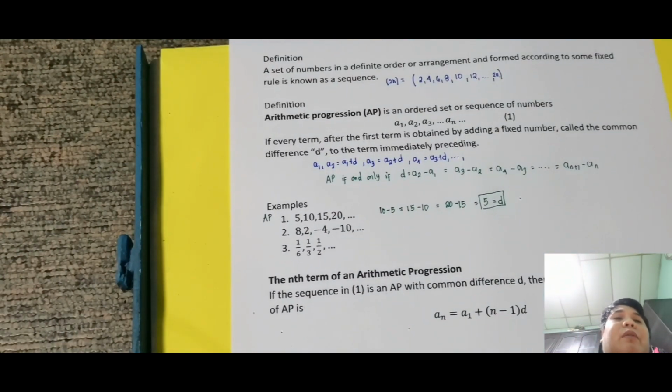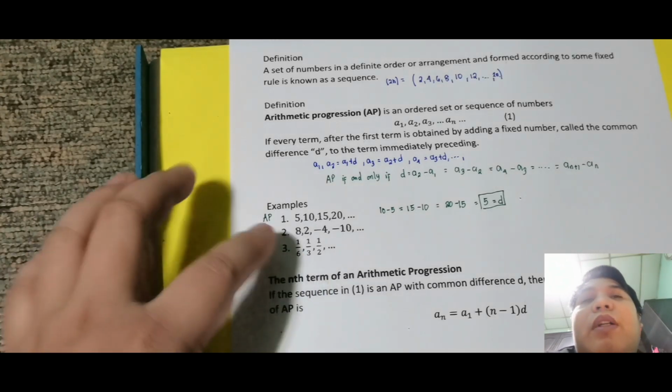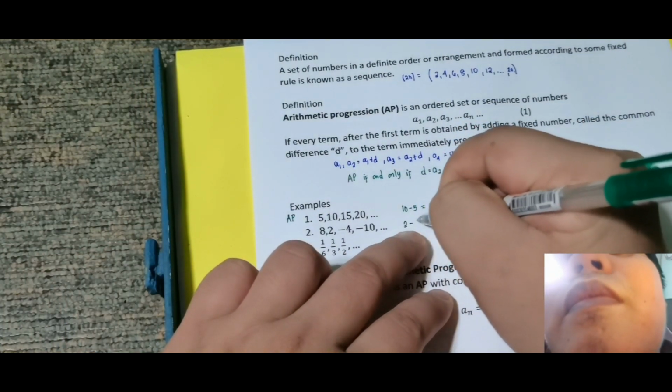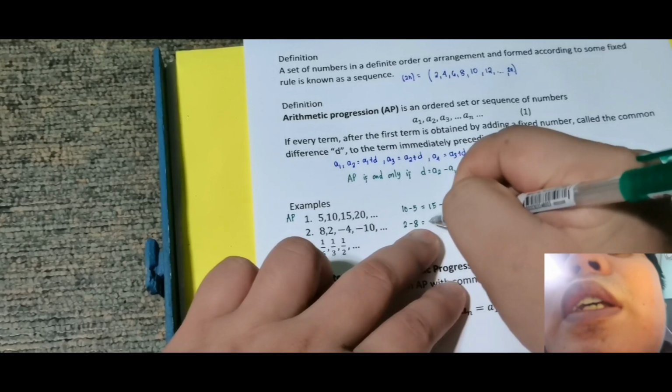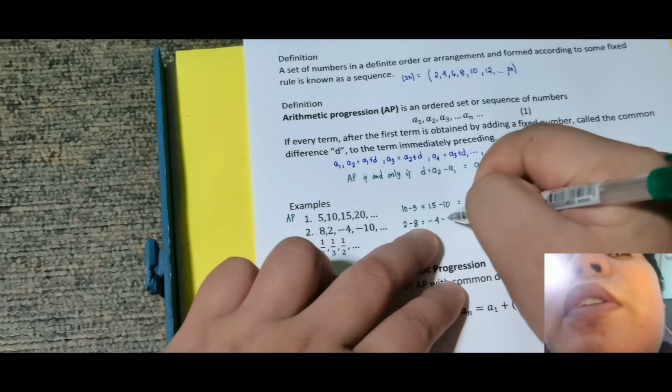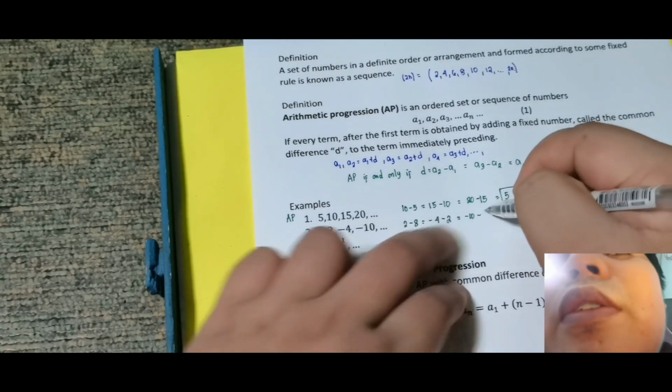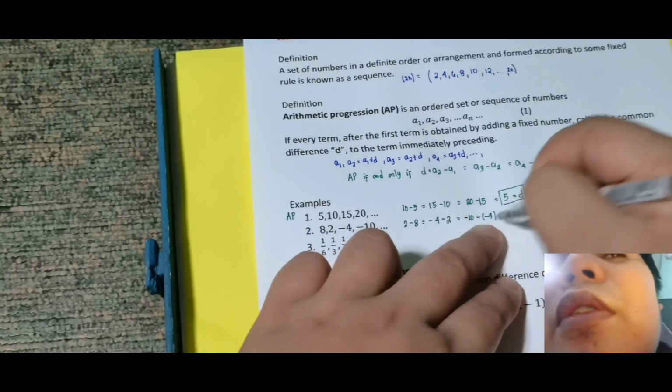Okay, next is itong number 2. So, we have the sequence of number 8, 2, negative 4, negative 10, and so forth. So, hindi ko alam kung anong klaseng ano yung sunod dyan. Okay, so, check natin, no? Una is 2 minus 8. Sunod is negative 4 minus 2. Equal ba to sa negative 10 minus negative 4?